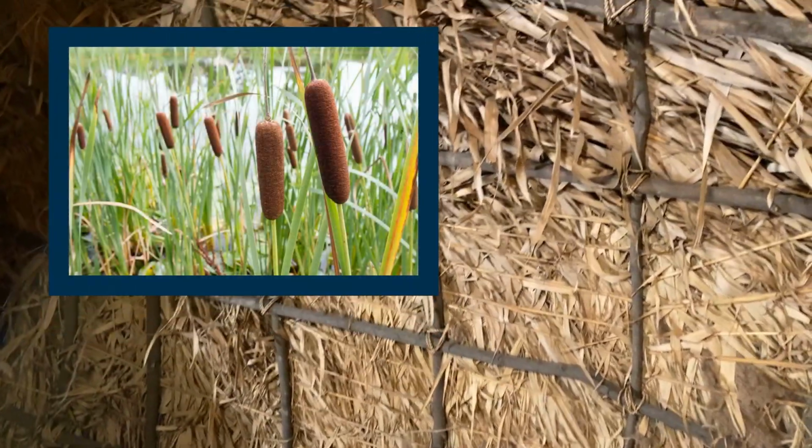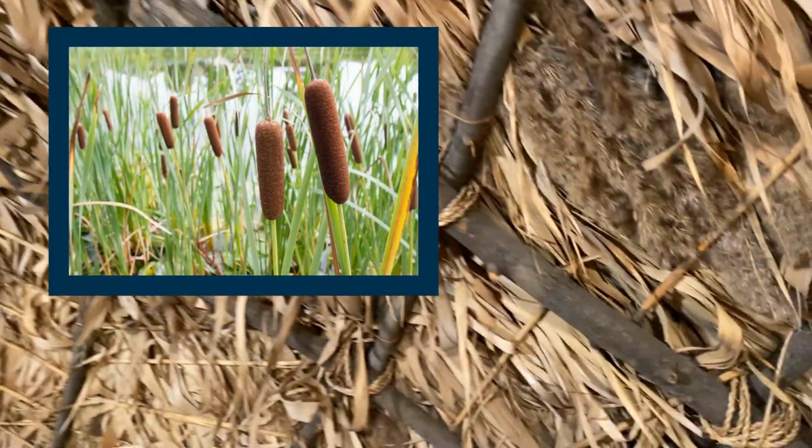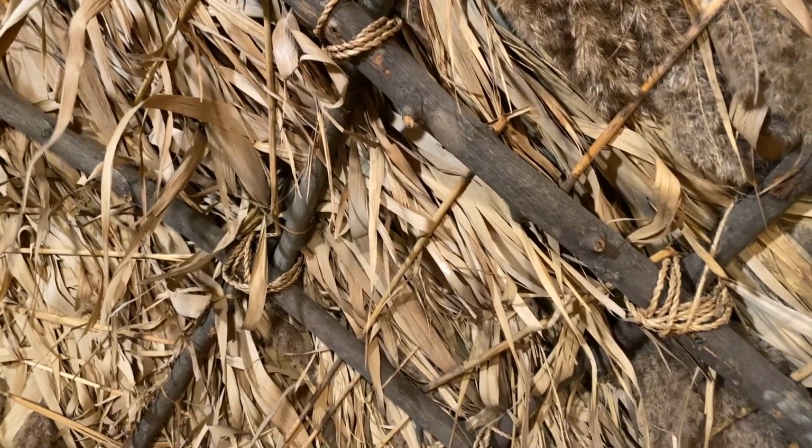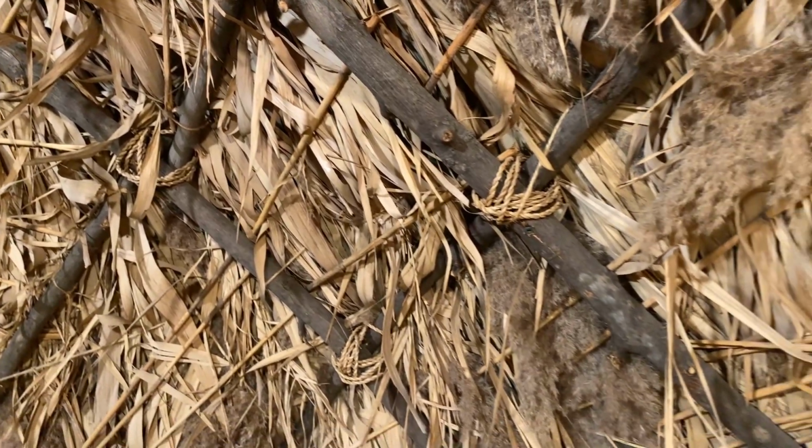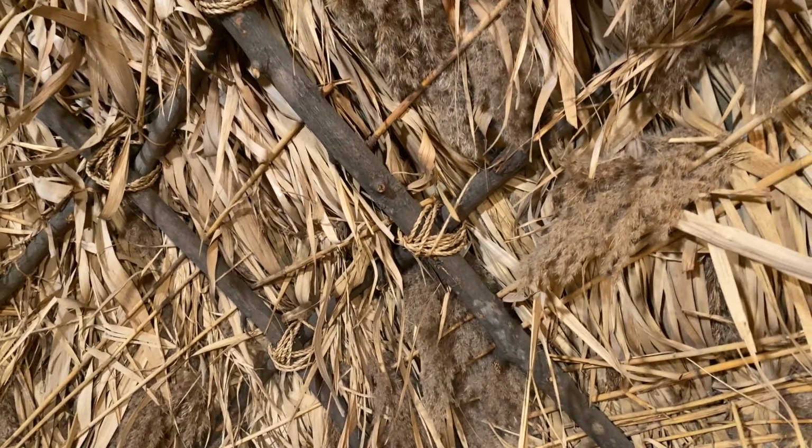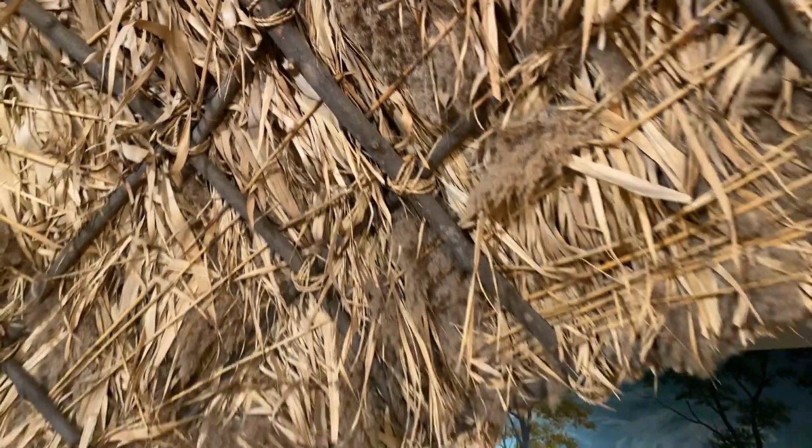These are cattail plants. And cattail plants were very useful for Native people because they were durable. They would last for a number of years before needing to be replaced. And they could be moved from one house to another if the families decided that they needed to move. Let's take a look at what's inside the house now.